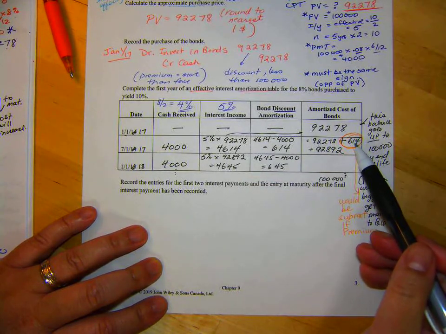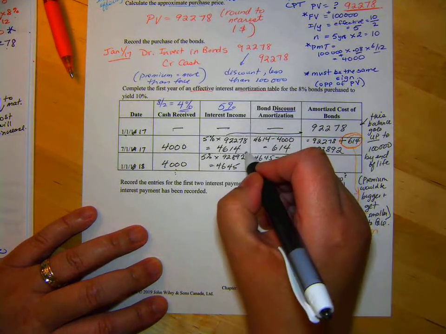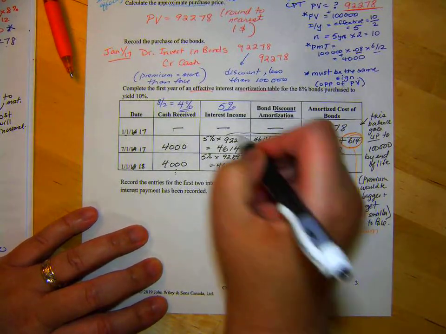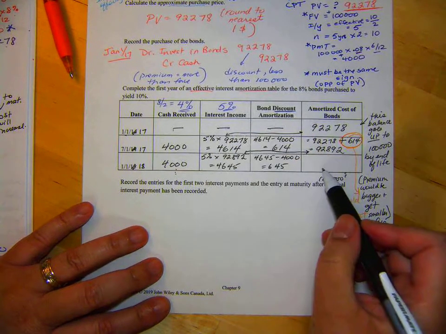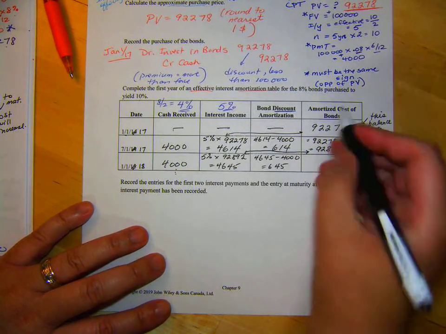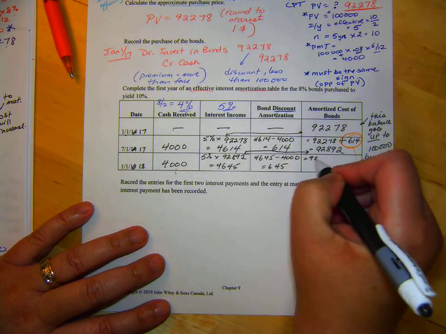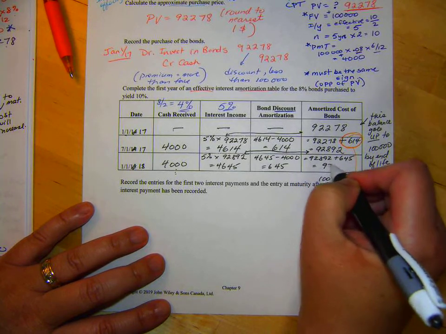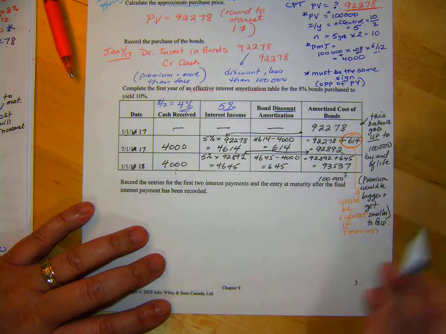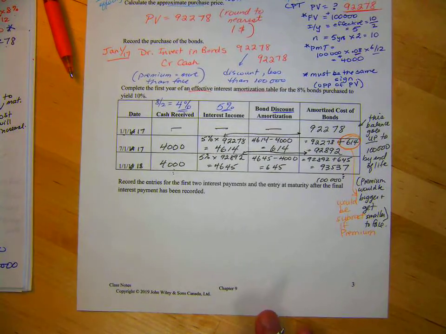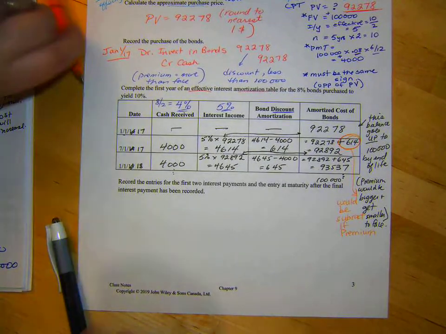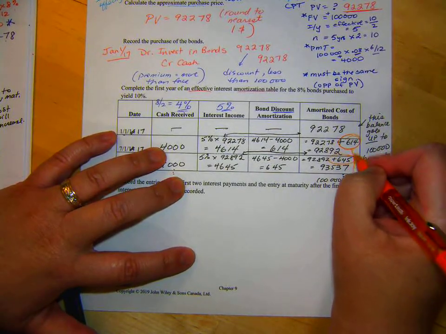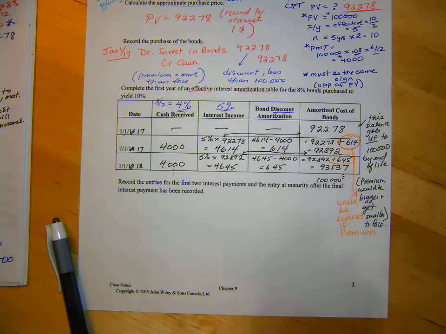Again, we want this, and notice we take it from this number. So we need to add 645, which is 93537. And this also would get subtracted for a premium.